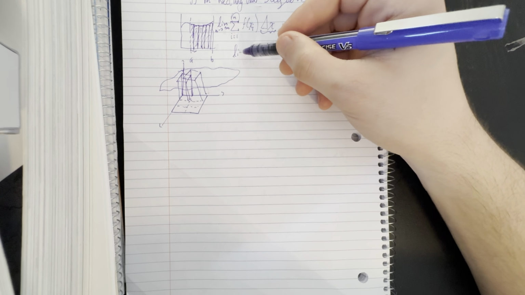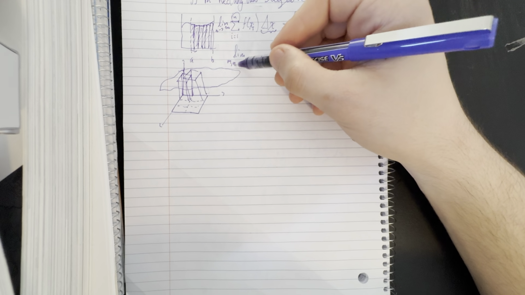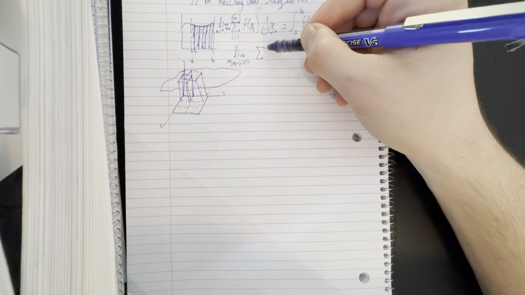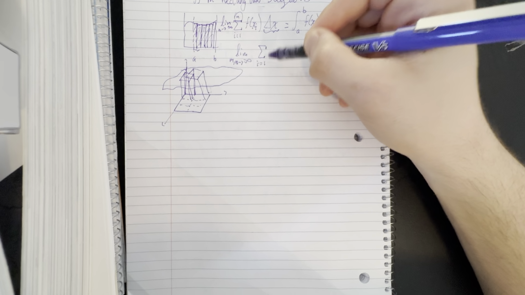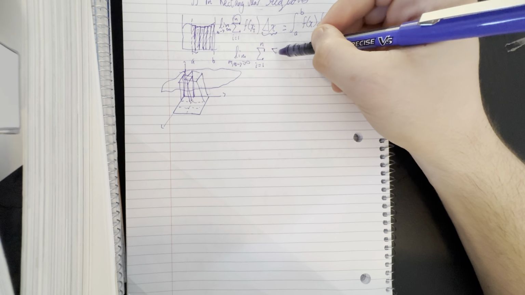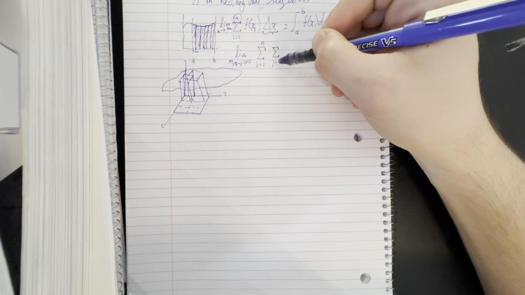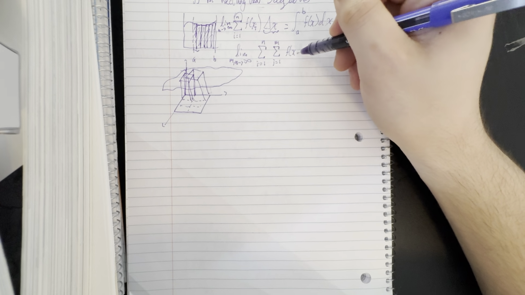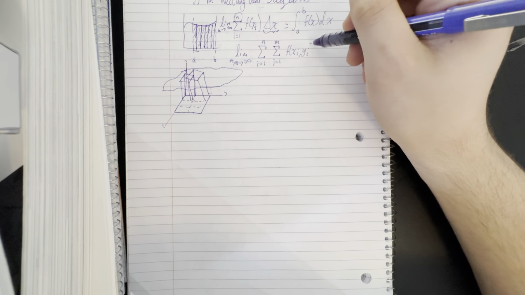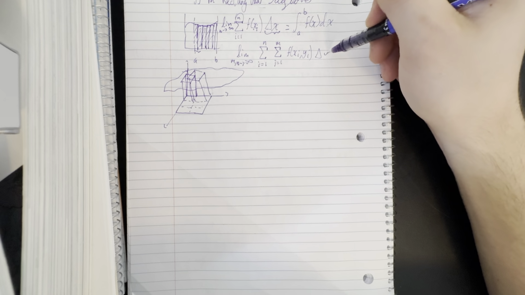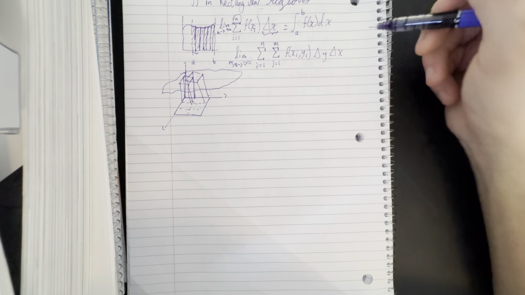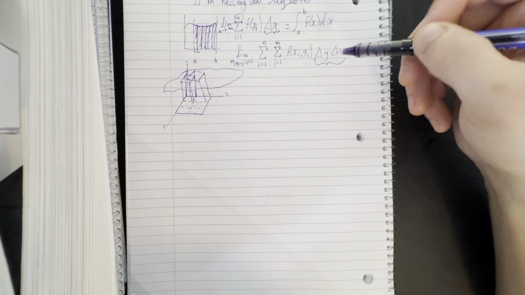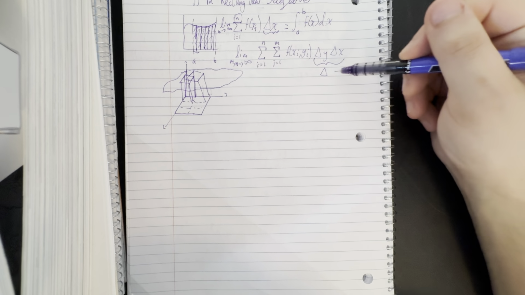So it would be the limit as m, n approach infinity, and the sum of i equals 1 to n, and then the sum of j equals 1 to m of f of xi, yj times delta y delta x, or delta x delta y. You could also rewrite this as delta A.